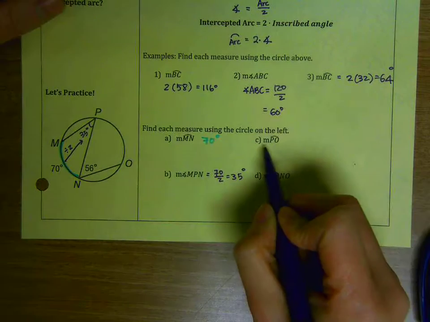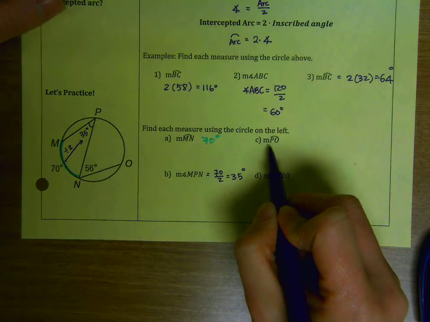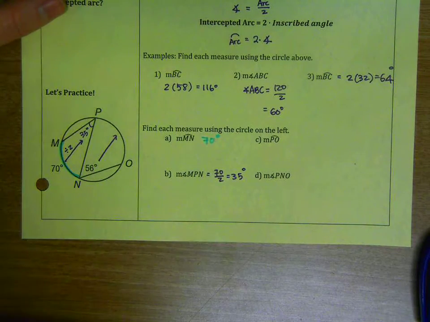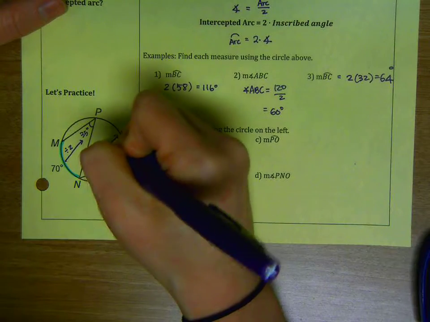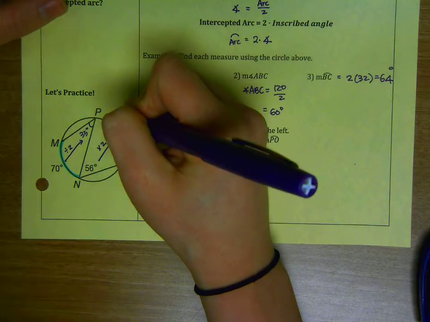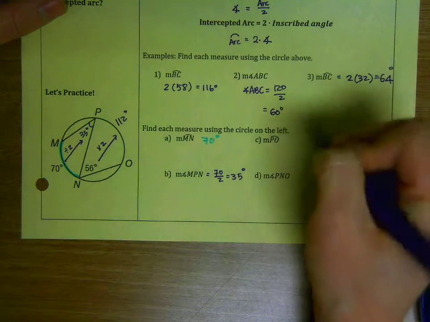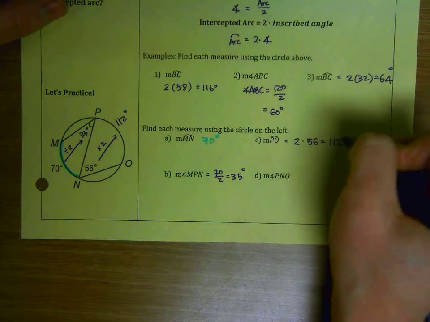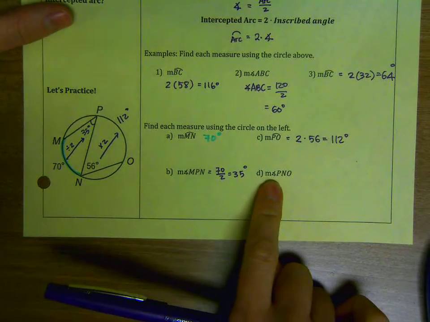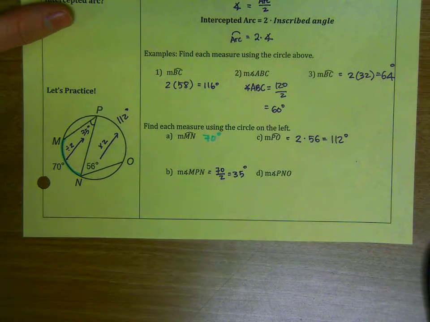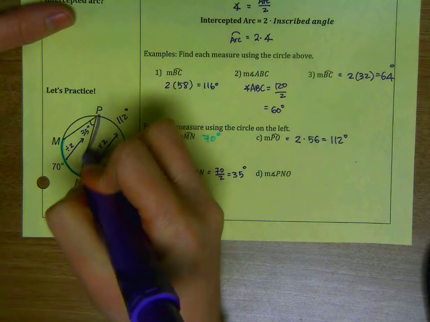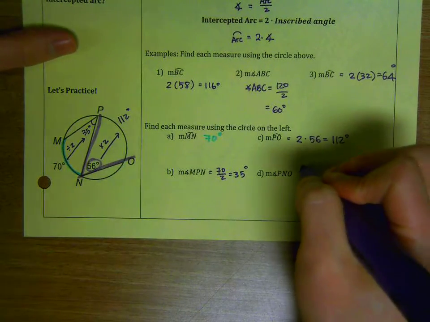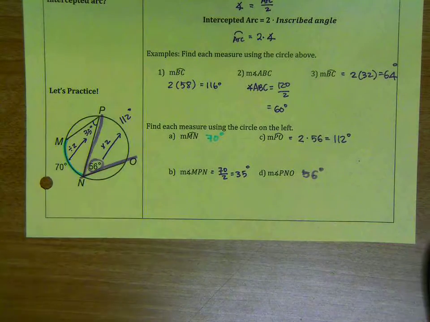Now it says find the intercepted arc PO. PO is going out, so we times 2. So 2 times 56, that's 112 degrees. How many degrees in inscribed angle PNO? Let me see, where is PNO? Well, it's written and given. It's 56 degrees. That's given.